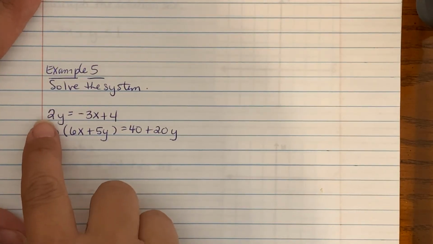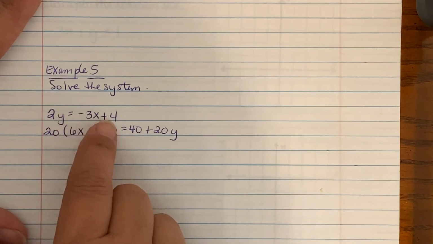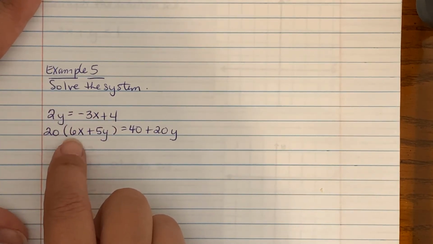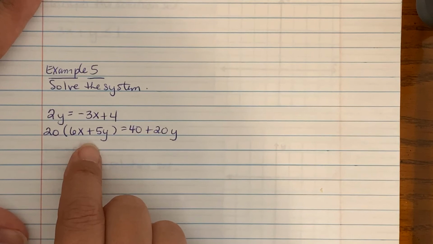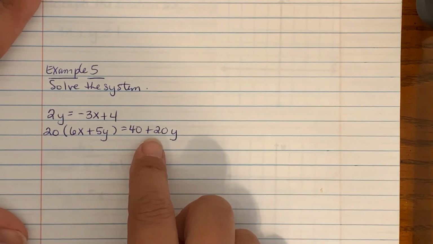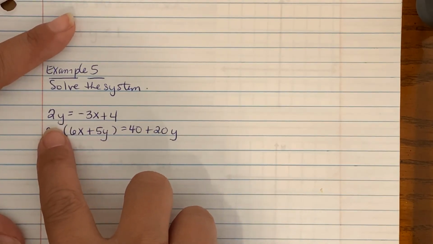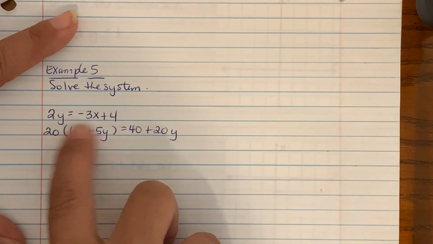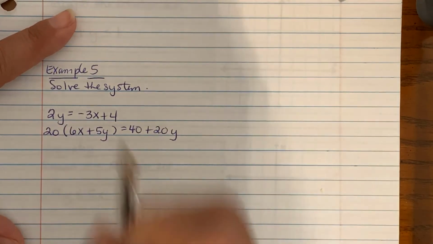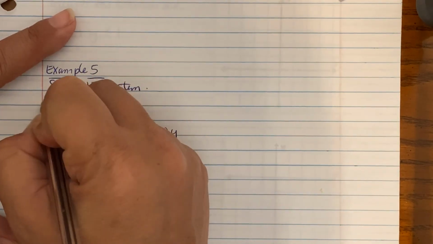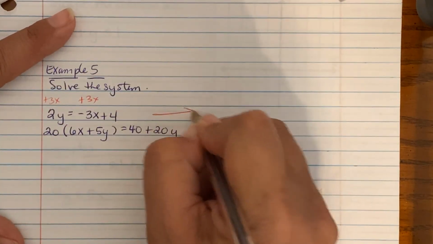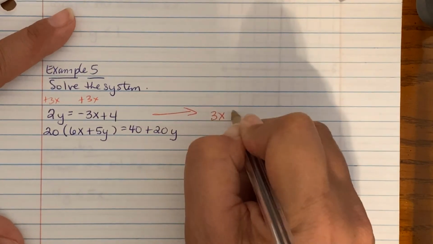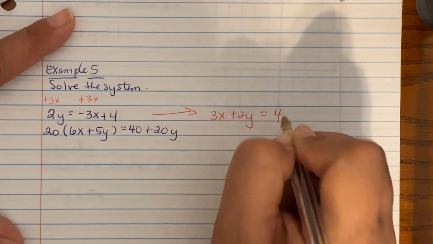Example 5 says 2y equals negative 3x plus 4. The second one says 20 parentheses 6x plus 5y closed equaling 40 plus 20y. So the first one is not in standard form. The second one has very large numbers. So first then let's tackle the first one. We're going to add the 3x back. So we are in standard form. So we become 3x plus 2y equaling 4.